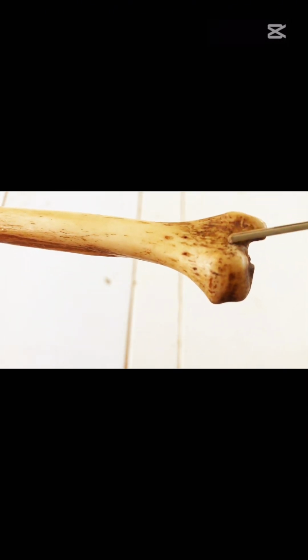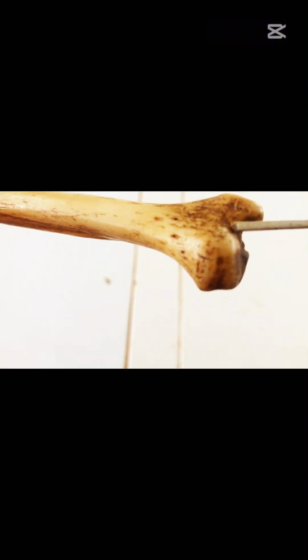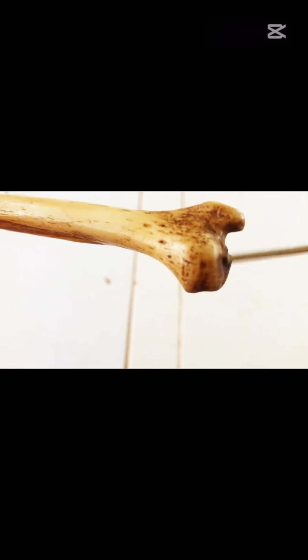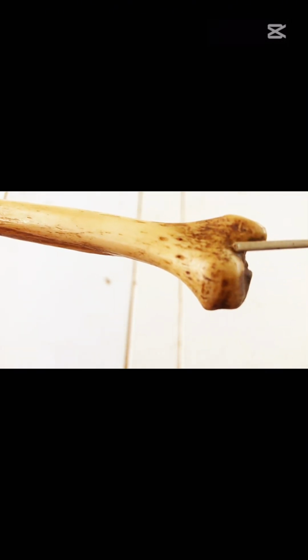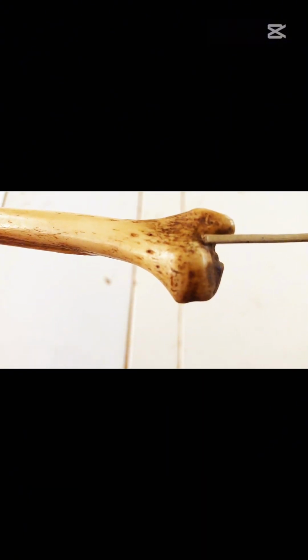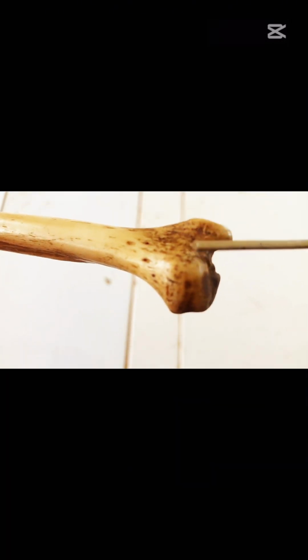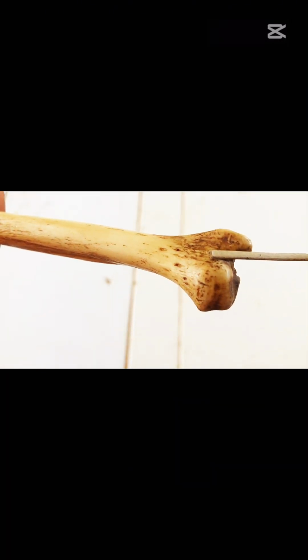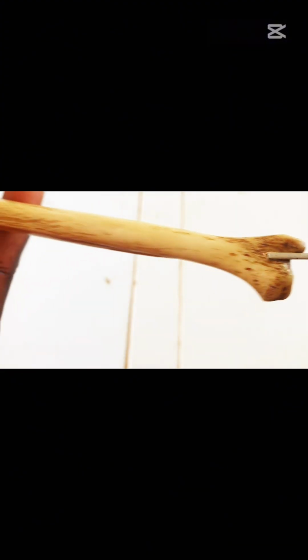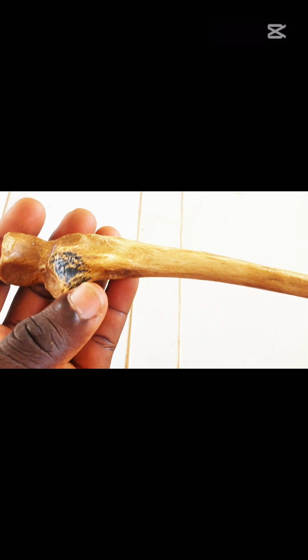It also participates in the formation of the radiocarpal joint, although it mostly articulates with the articular disc of the inferior radioulnar joint, because the ulna does not truly participate in forming the wrist joint, which is the radiocarpal joint. It is separated from it by the articular disc. So that is all about the features of this bone.